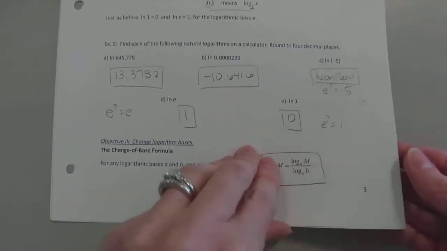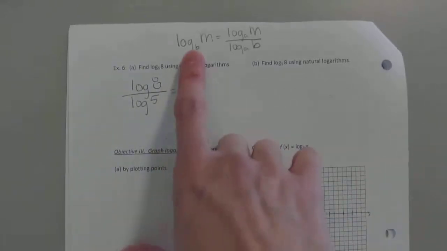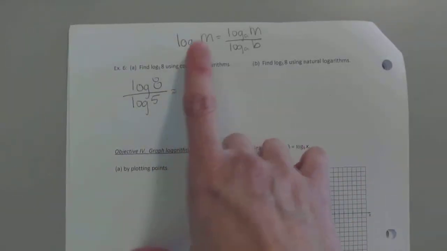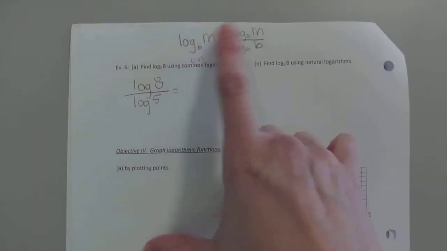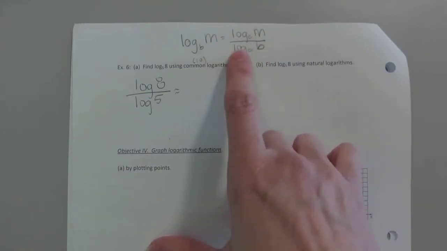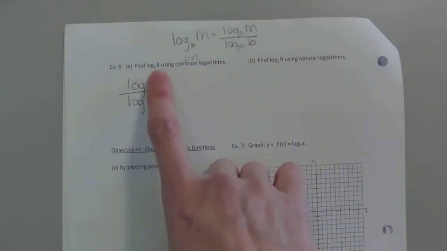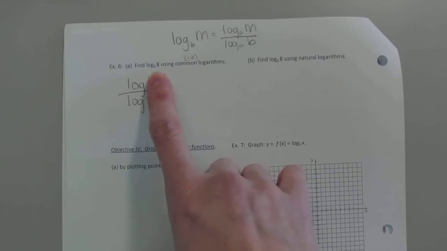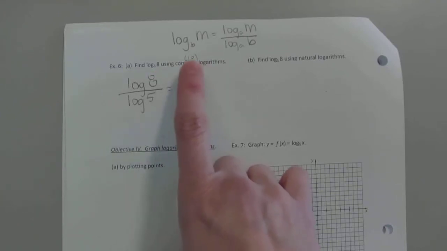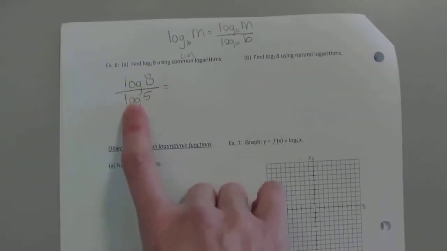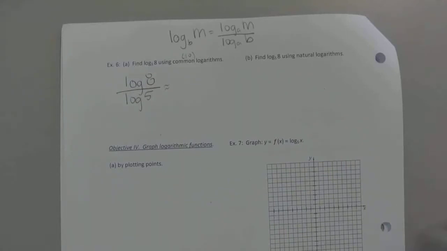So on the top of page 4, I had already started without recording. I rewrote our change of base formula, where again you're taking the log of a new base of the original thing you're taking the log of over log of the new base of your base. And so this one said, find log base 5 of 8 using the common logarithm, so that's just base 10. So we don't need to write base 10. We just write log of the original, 8, over log of the original base. And you just throw that in your calculator.